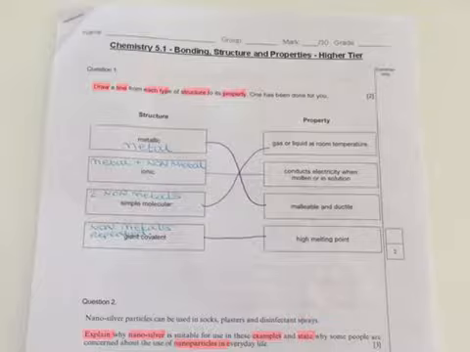Then metallic bonding, you know that metals are malleable and ductile. Ionic bonding was already done for you. Non-metals, so simple molecular, is a liquid or a gas because they're the smallest ones. And then giant covalent, they have high melting points because the giant covalent bonds are repeated over and over again, okay?